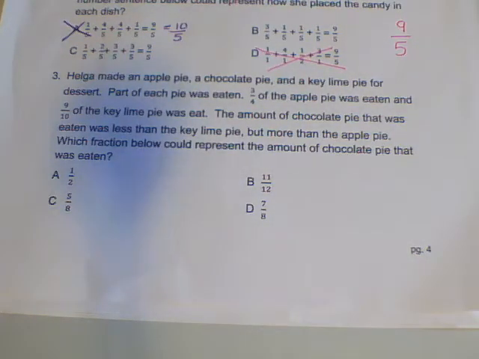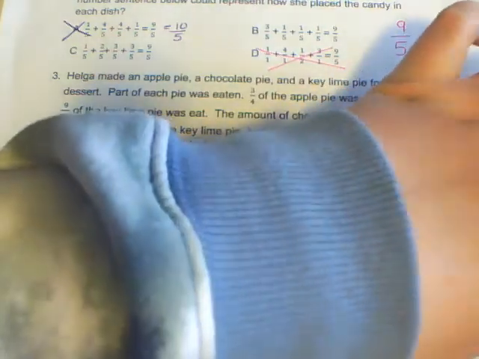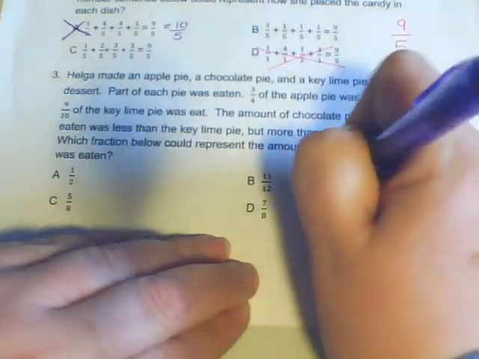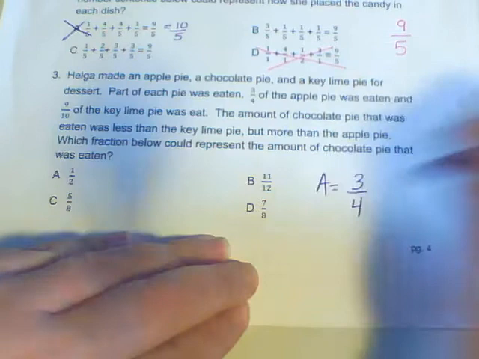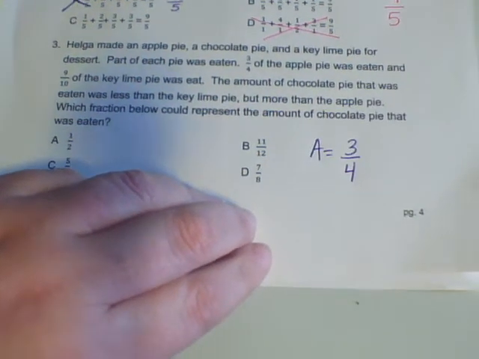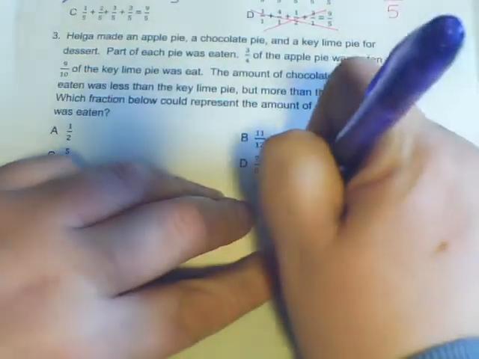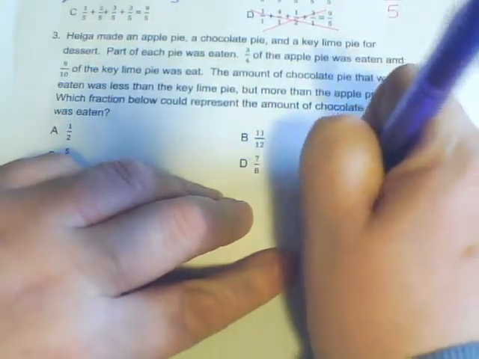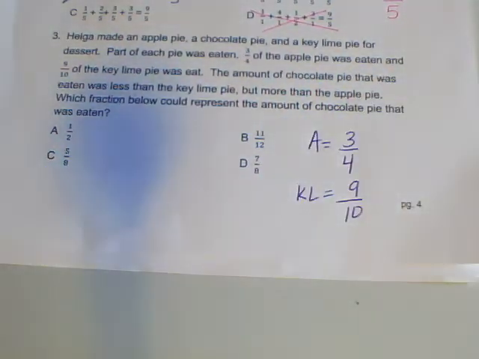Let's look at number 3. Number 3 says, Helga made an apple pie, a chocolate pie, and a key lime pie for dessert. Part of each pie was eaten. So 3/4 of the apple pie was eaten. So apple had 3/4 gone. 9/10 of the key lime pie was eaten. So the key lime pie had 9/10 eaten.